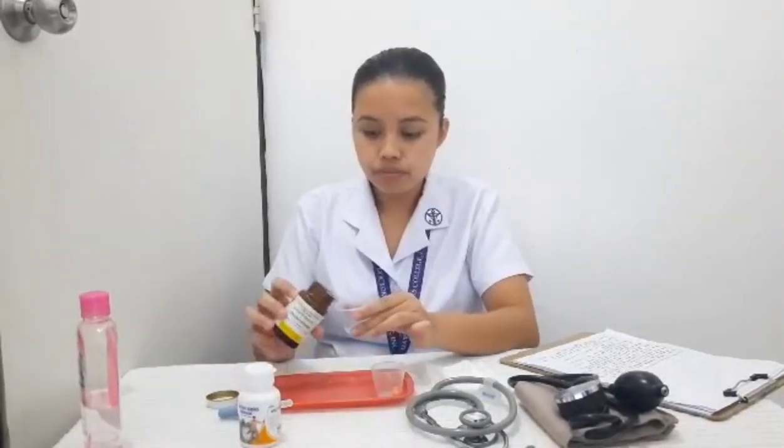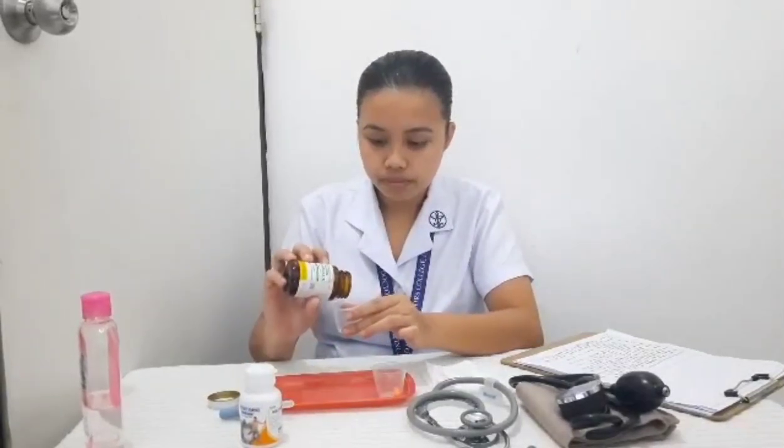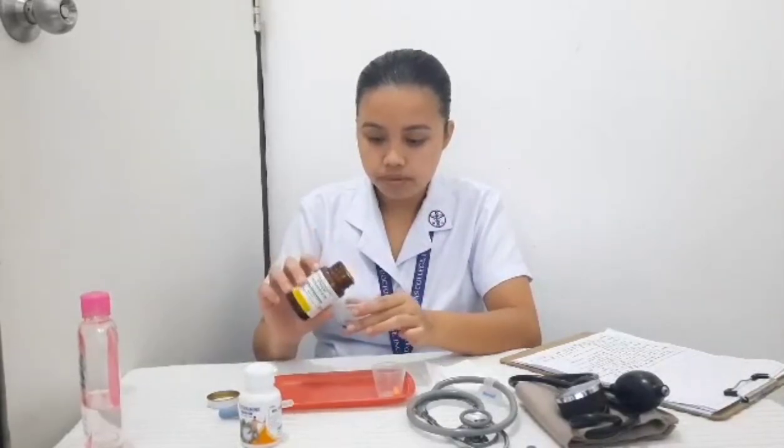The lower meniscus is the curve in the surface of a liquid when it touches another material. This is done to have an accurate measurement reading of the liquid medicine. Now, pour the exact amount of the medication prescribed into the medicine cup. Then, wipe the bottle's rim with a paper towel before capping the bottle.